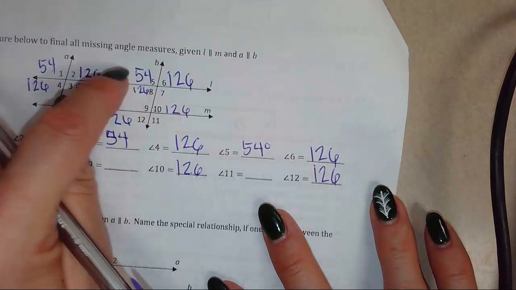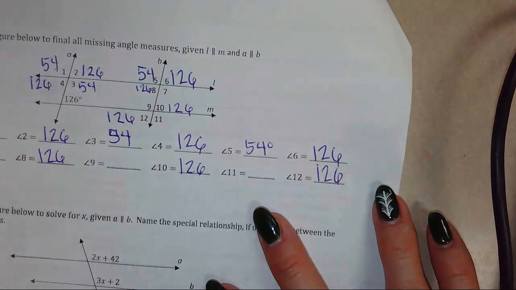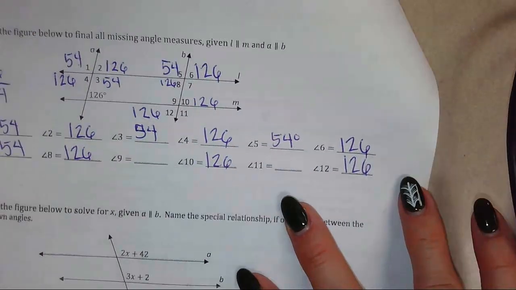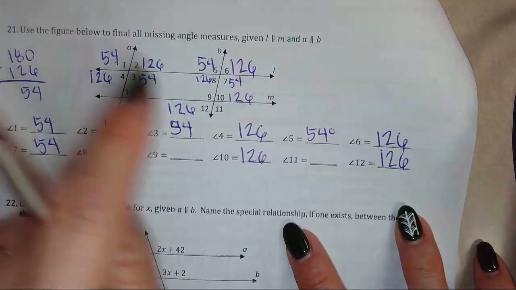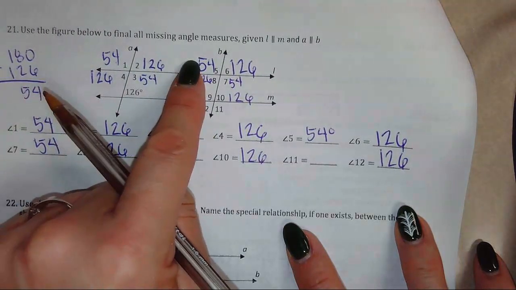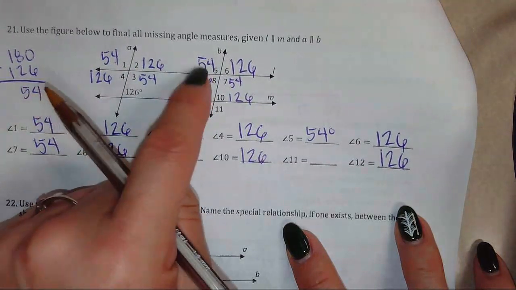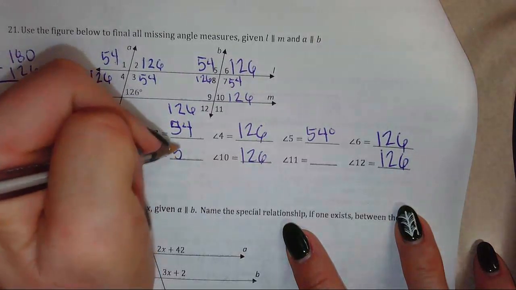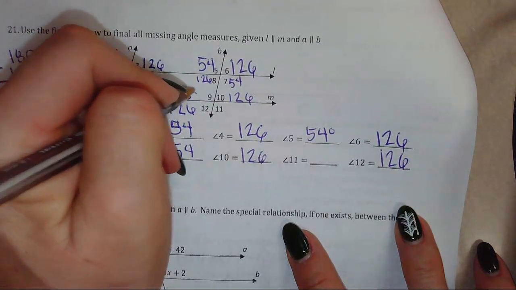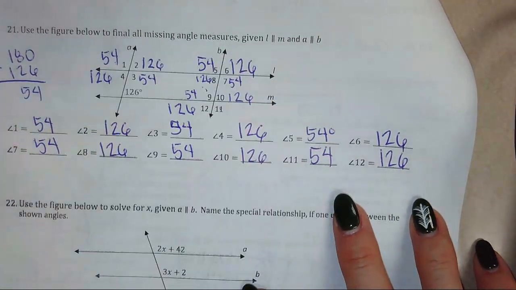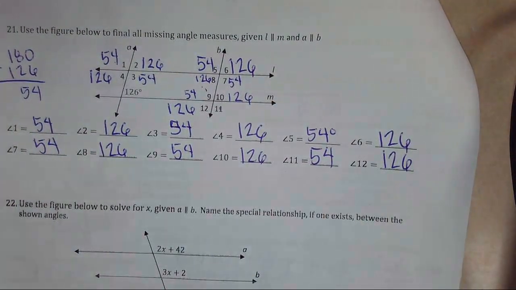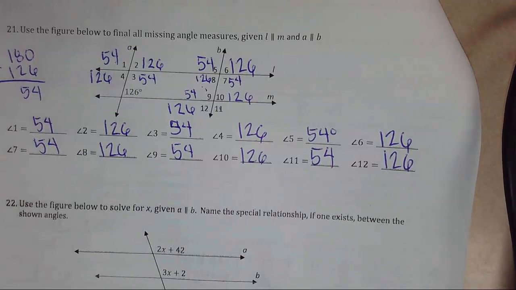Well, then 5 and 7 are vertical, so 7 would be 54. Let me move this over. Sorry, guys. 54. And then 5 and 9 are corresponding, so this would be 54. And then 9 and 11 are vertical, so that would be 54 as well. And we just kind of leapfrog our way around the problem.